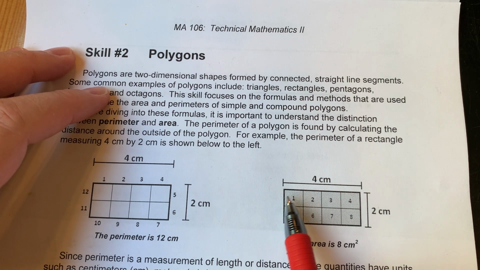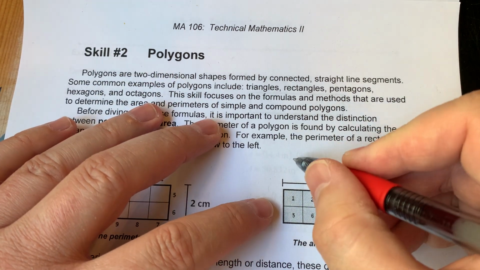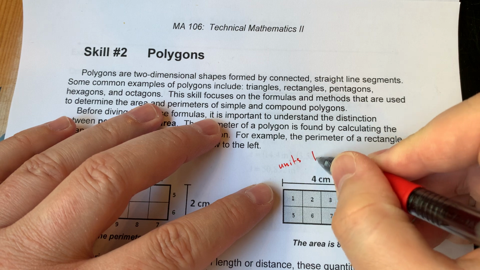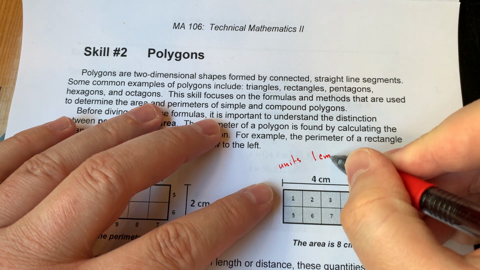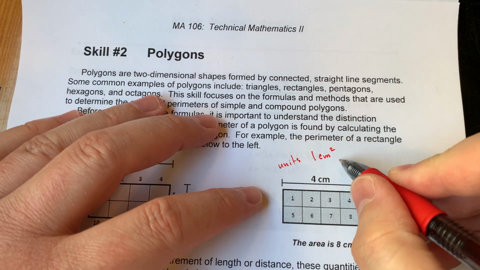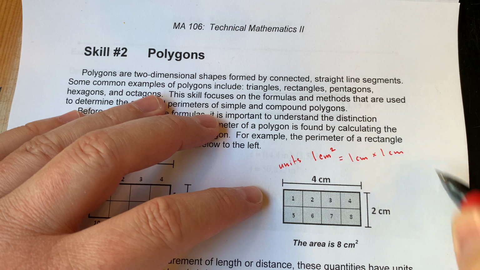If you're trying to sort of count each of these squares, then what you get, if you think of this as sort of my units here, would be 1 what we call square centimeter. So this is literally 1 centimeter times 1 centimeter, right?